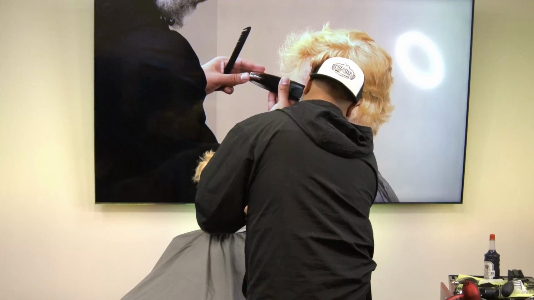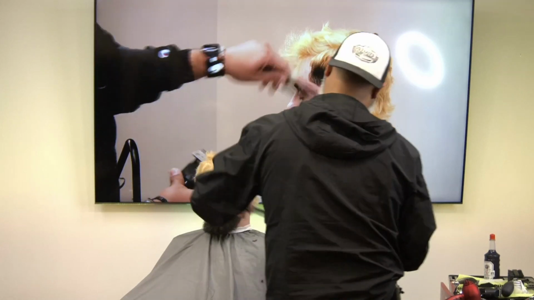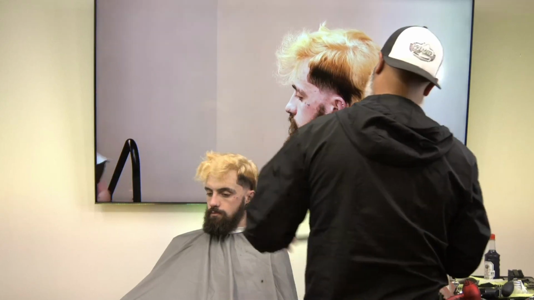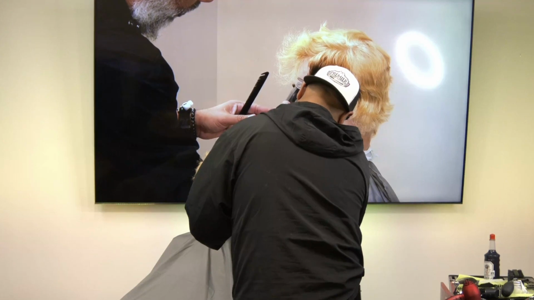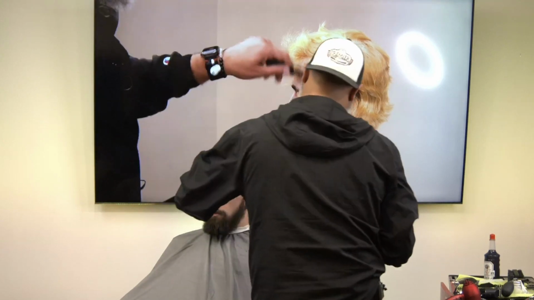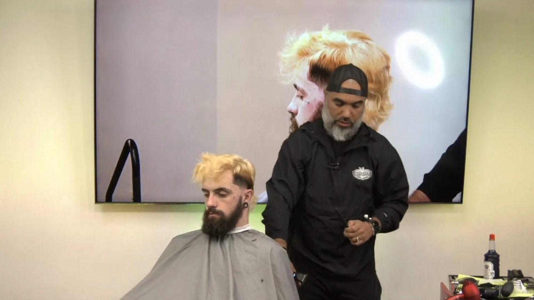So if you notice, when I shaped them up the first time, I didn't perfect it. I just kind of had it where it would sit. And now that the fade is a little bit tighter, I can go ahead and clean up any of those loose hairs that are sticking out. And there we have his fade.